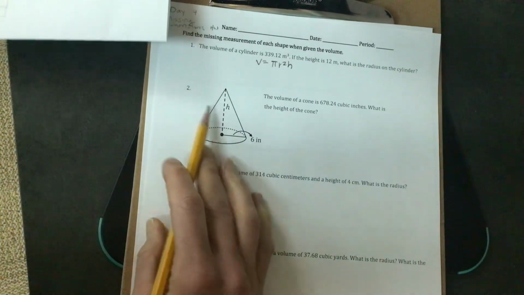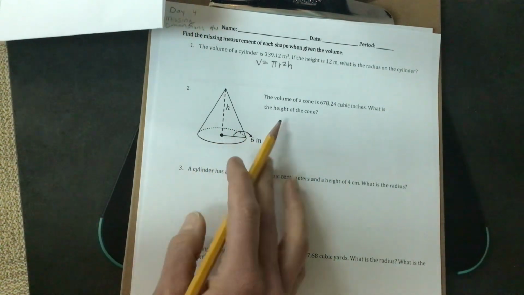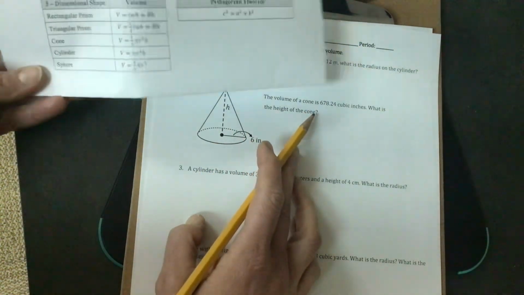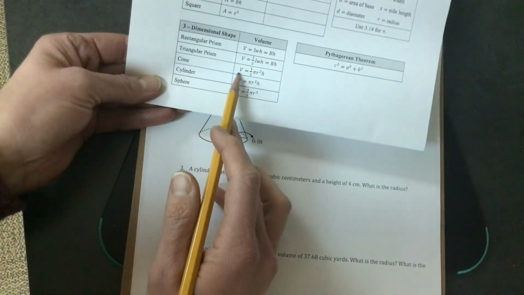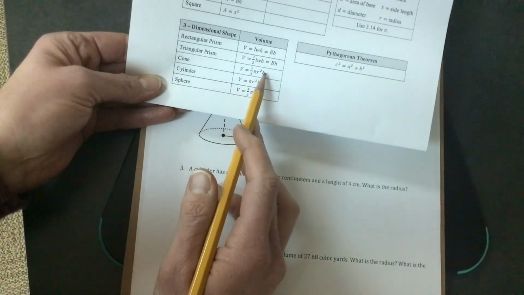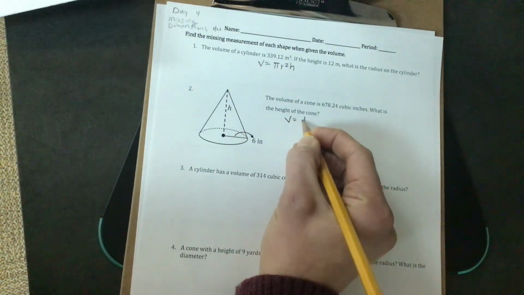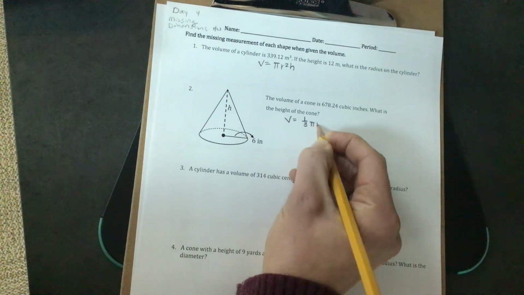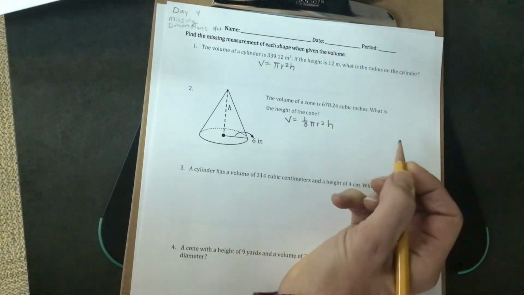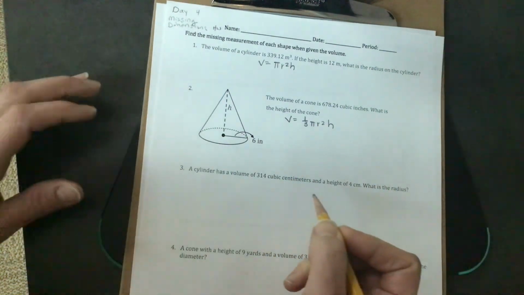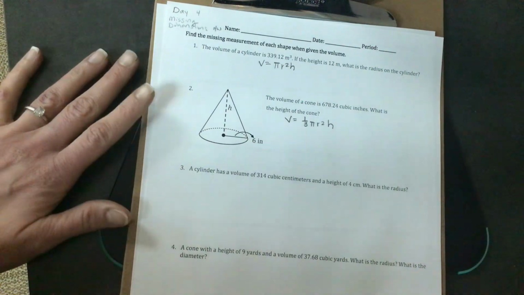I might skip down here to number 2. This shape right here is a cone, and it tells you it's a cone. Okay, so on our sheet, we're going to go volume of a cone. Volume equals 1/3 pi r squared h. So that's kind of what I want you to do first on all of these.